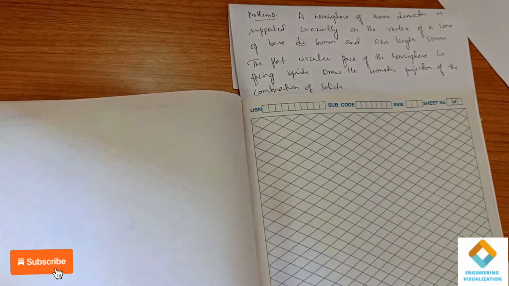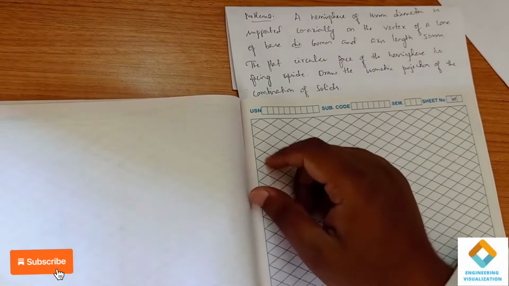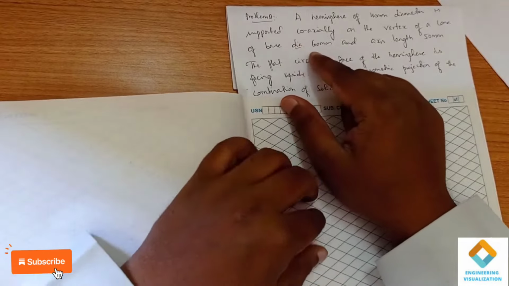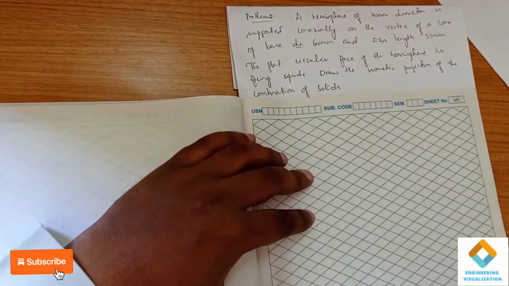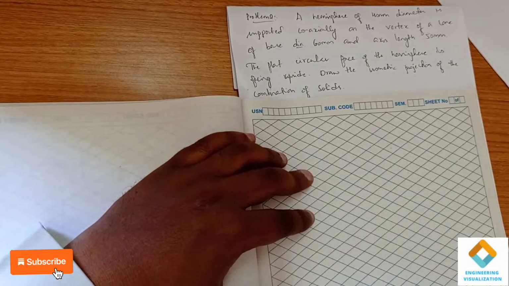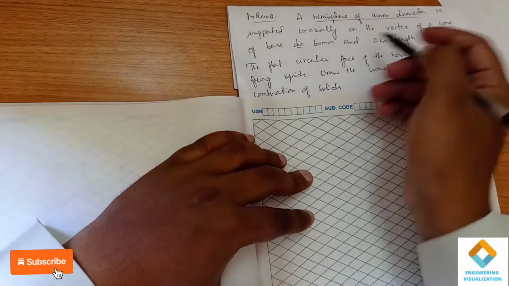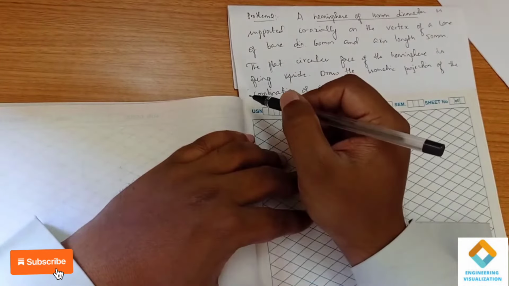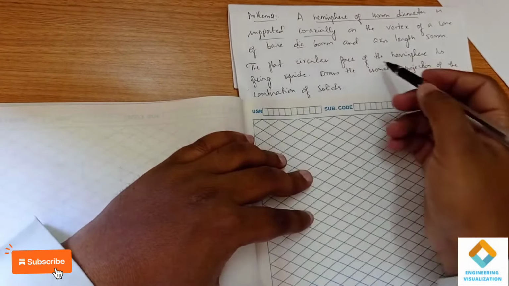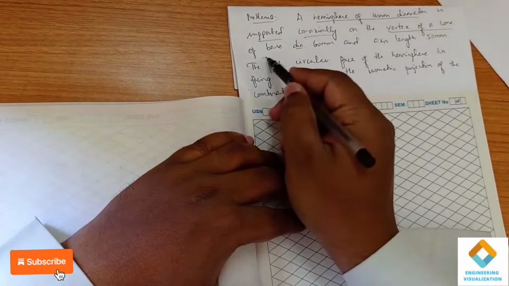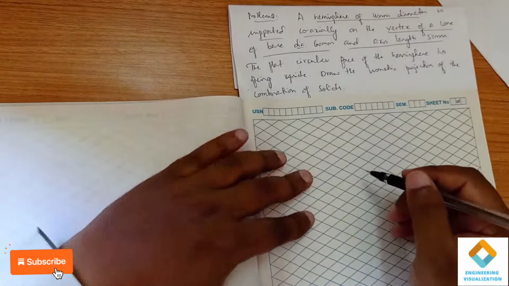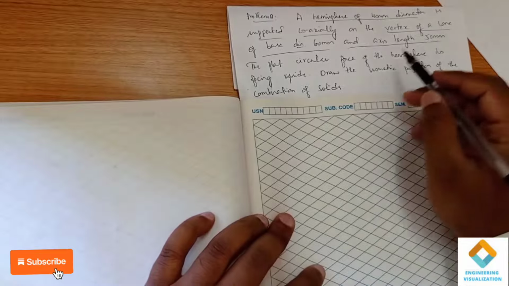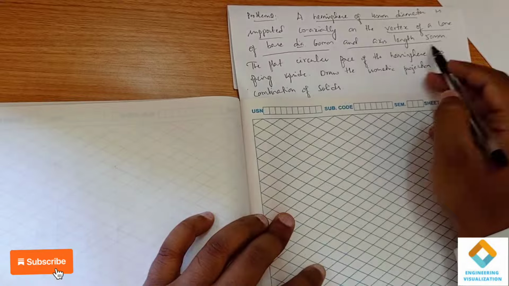You see the second problem in isometric projection. So you can see the question. Here two solids are given, one is a hemisphere. Okay, hemisphere of 40 mm diameter. Hemisphere means it is nothing but the half part of the sphere, supported coaxially on the vertex of a cone. So the second solid given is a cone. For that cone they have given base diameter 60 and axis length 50.